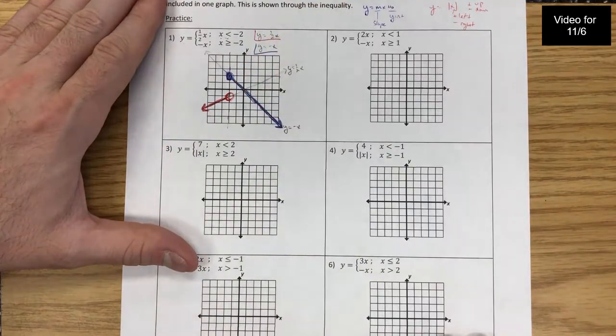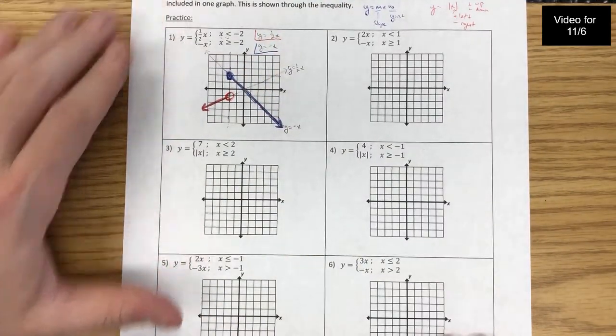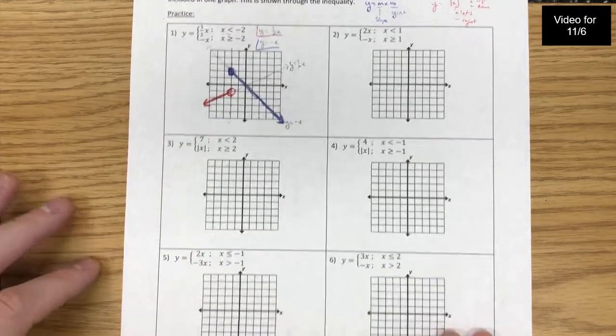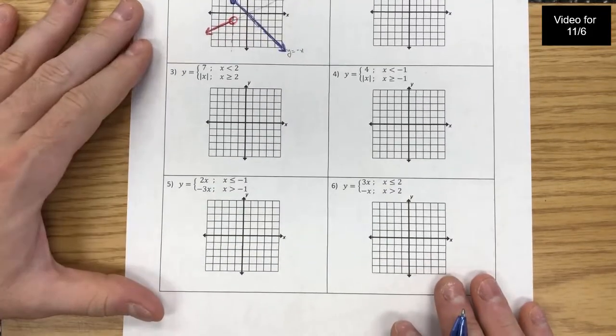Go ahead and list that in blue. Perfect. Kind of get the idea? Let's try a different one.